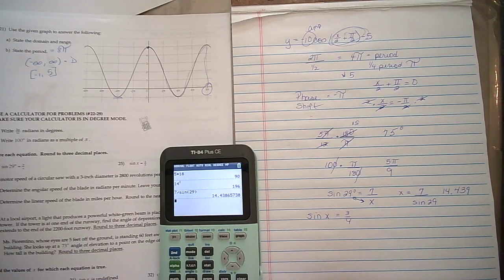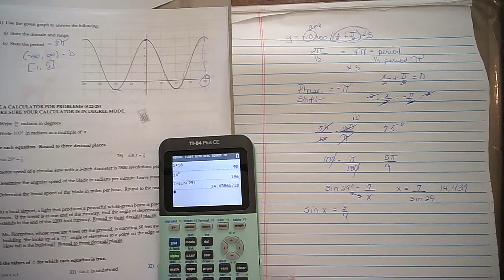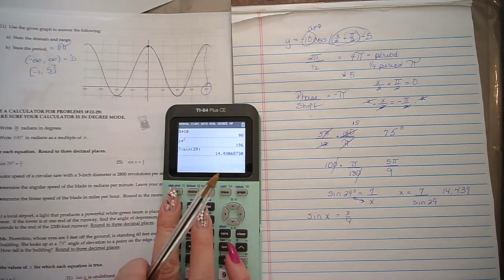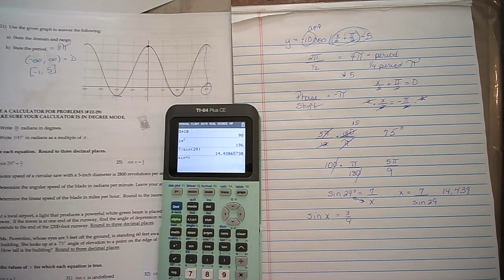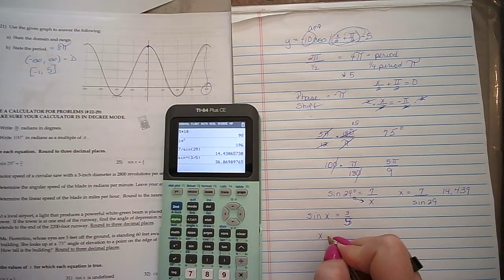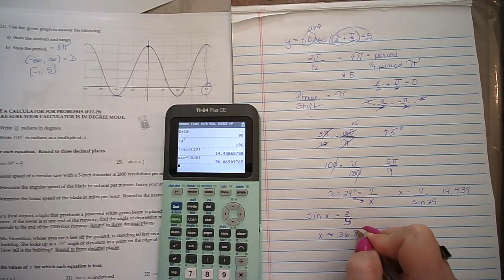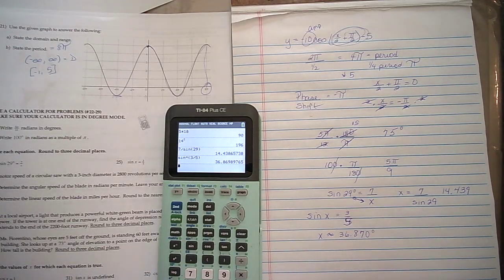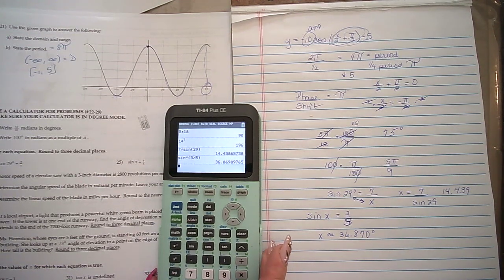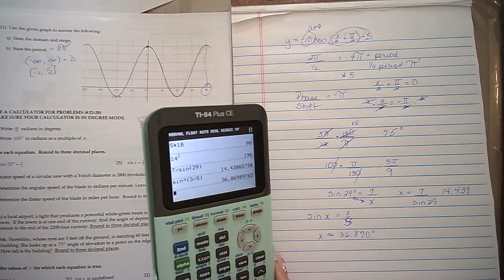When they're asking, like in question 25, for the angle, that is an inverse function. That's all those little negative ones on top. So I'm going to hit in my calculator second sine, and it's going to bring up a -1, and just do, oh, that's a 5, not a 4, sorry, 3 divided by 5. So your angle here, again to 3 decimal places, is around 36.870 degrees.